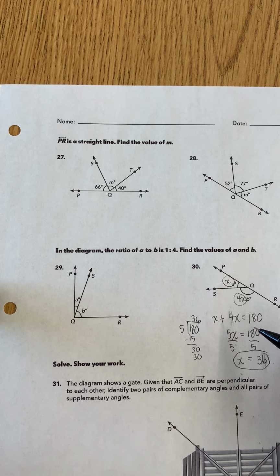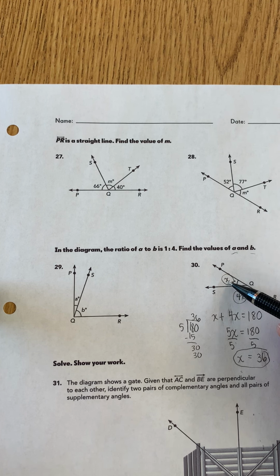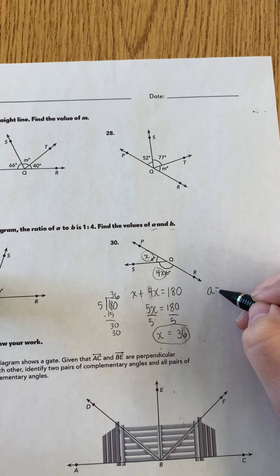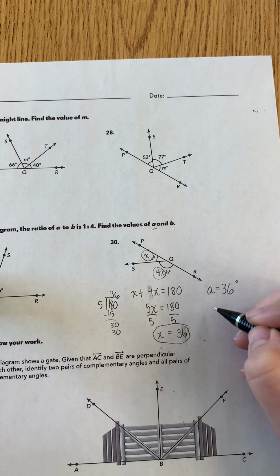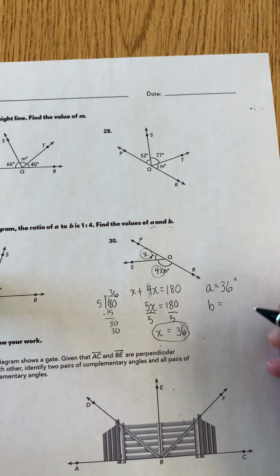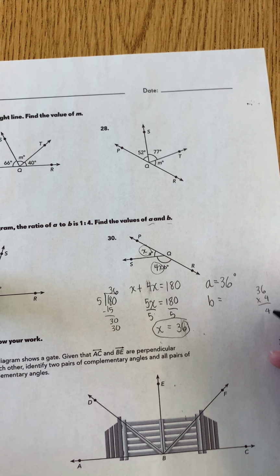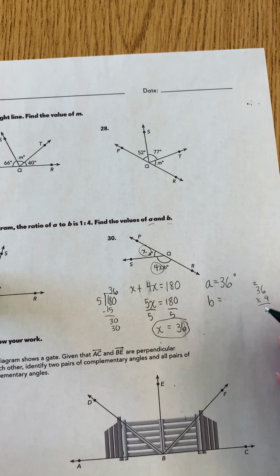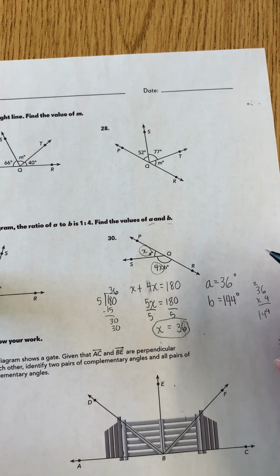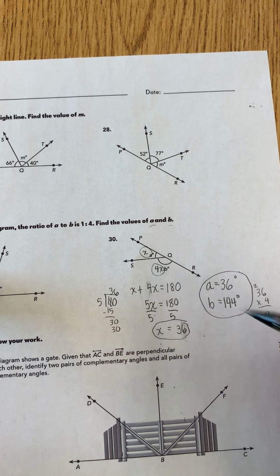All right, but it doesn't ask for x. It says, what are A and B? A would be x, so A is 36 degrees. Angle B is 4x, so it would be 36 times 4. 6 times 4 is 24. Carry the 2. 3 times 4 is 12, plus 2 is 14. So it would be 144. And if you add them together, you should get 180 degrees.